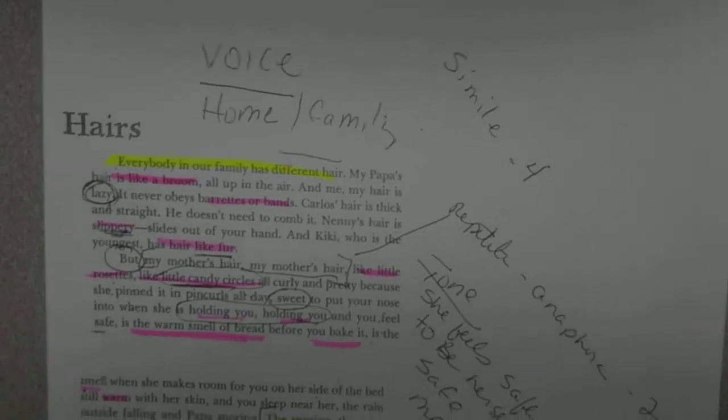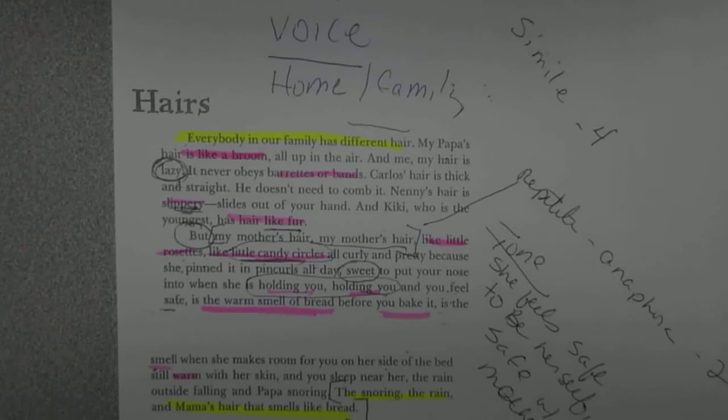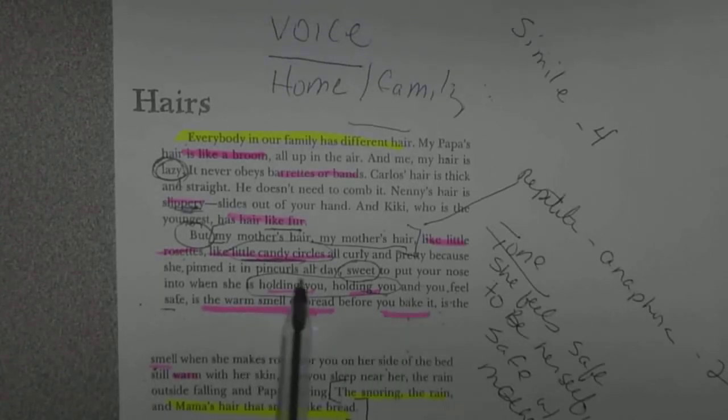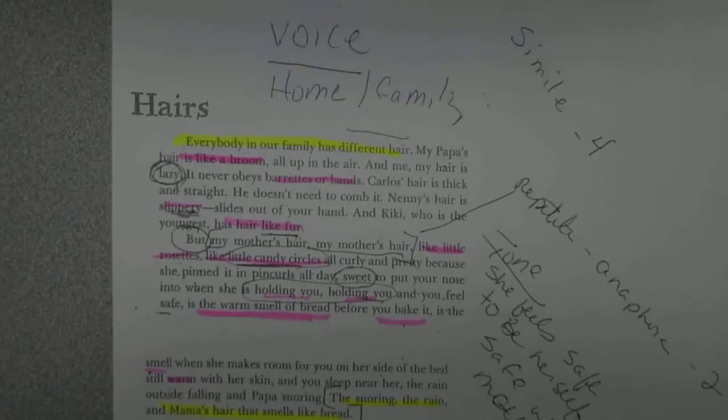Her grammatical structure is not right on, is it? Because if you have all these commas, and if you were going to just study grammar, it's not completely right. It's like a run-on essentially. She pinned it in pin curls all day, and she should have said, and it's sweet to put your nose into when she's holding you, and you feel safe, like the smell of warm bread before you bake it. But she chose that so that it all goes together.